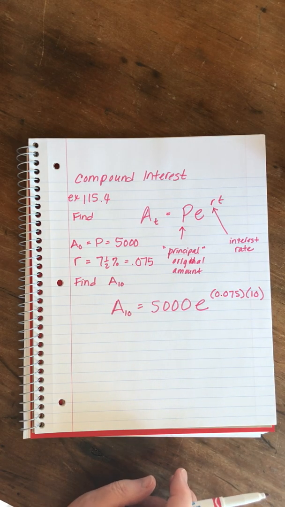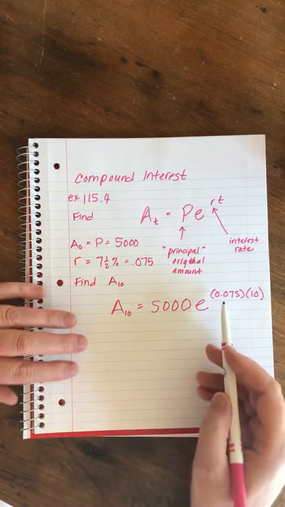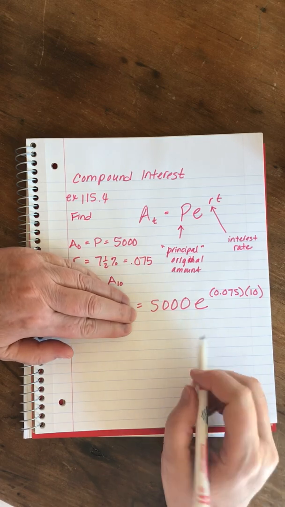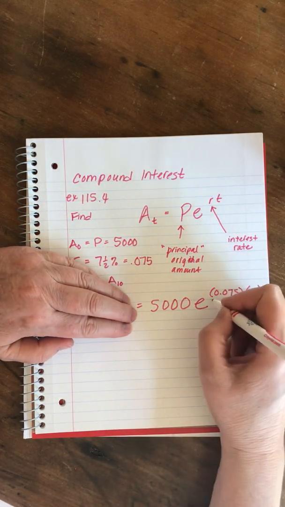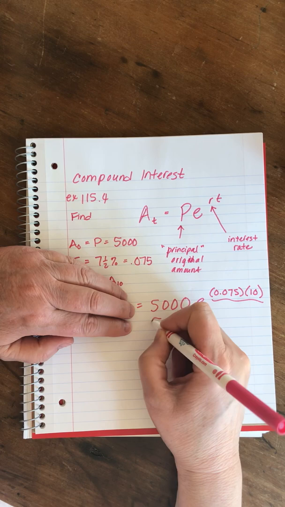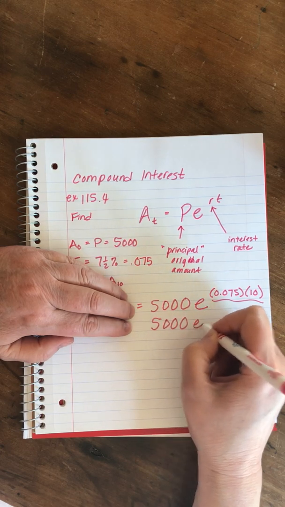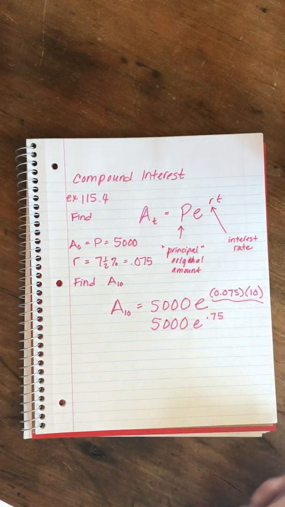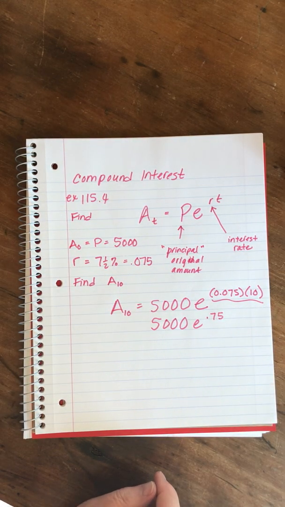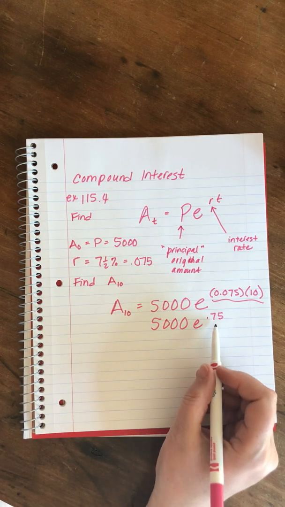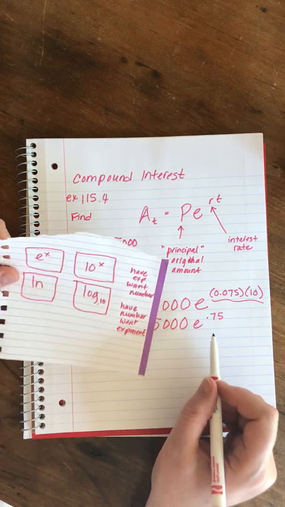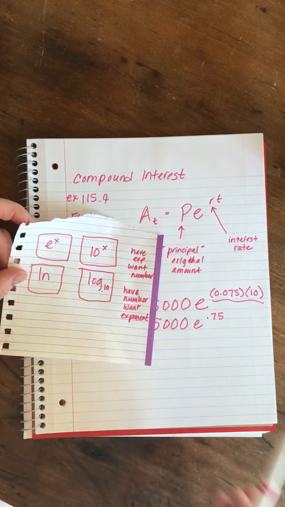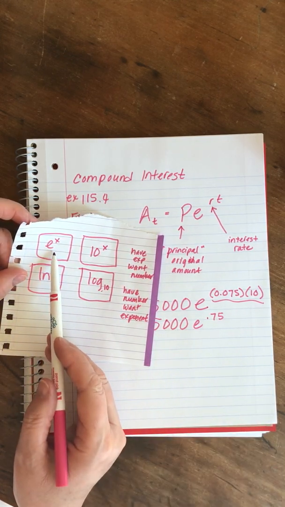Well, that's not so bad, is it? This looks a lot more manageable. We don't have to divide anything away or go through those steps. We're just simplifying right here. So we work backwards. The first step is to simplify those. We have 5,000 e to the 0.75. We have the exponent and the base. We want the number, so we use this one. We enter 0.75 into the calculator and then tap that button.